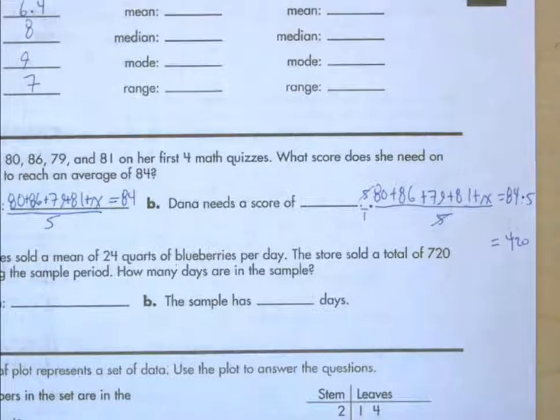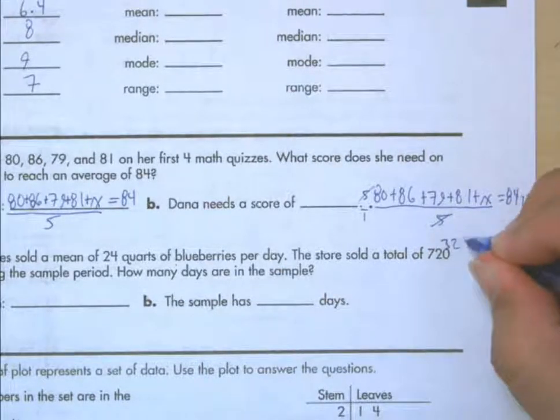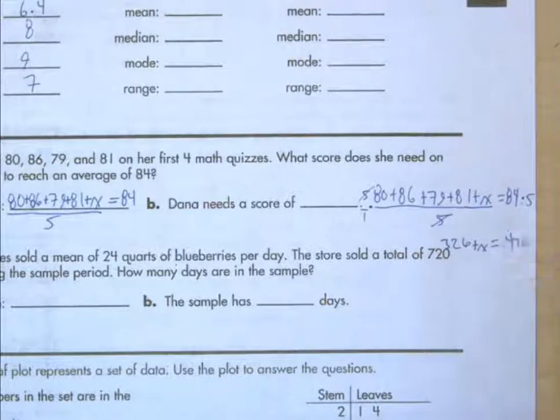So I have 80, 86, 79, and 81 plus X. So that's going to give me 326 plus X equals 420. Now this looks like something that we've been dealing with.